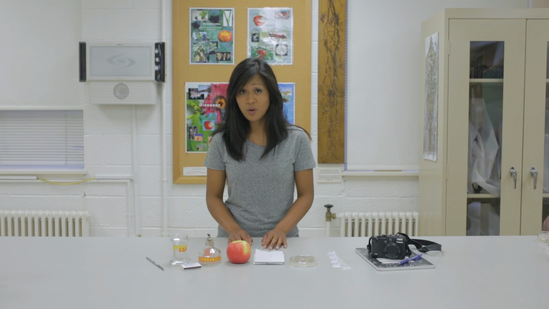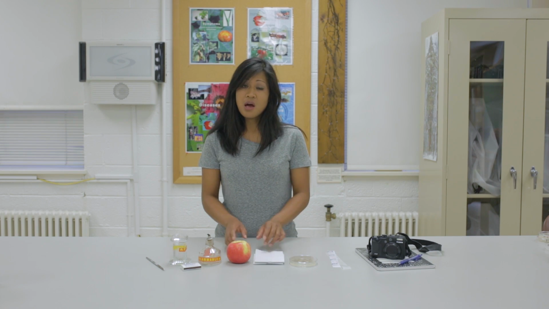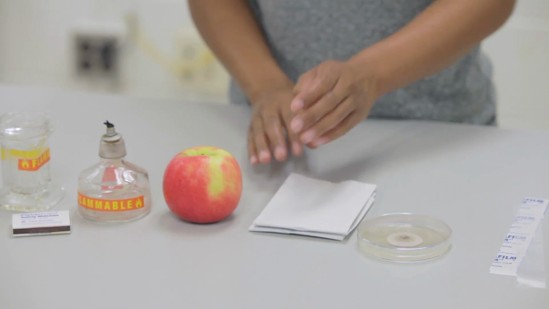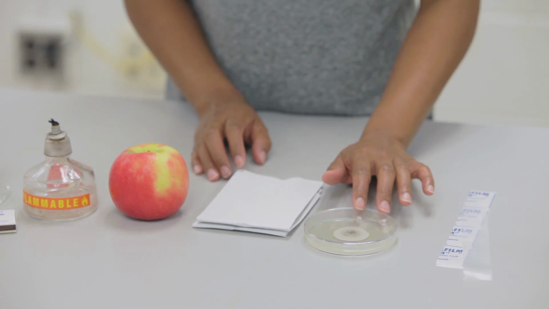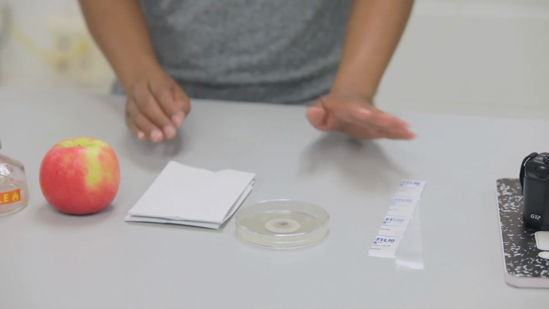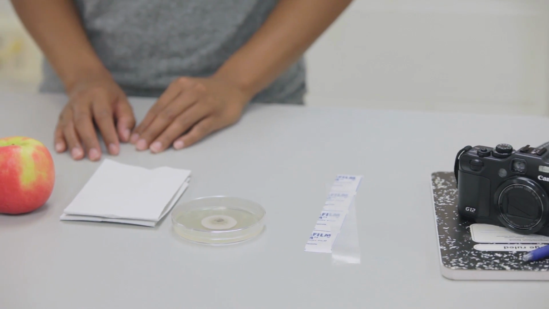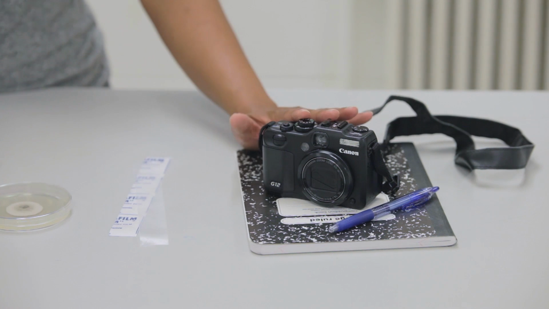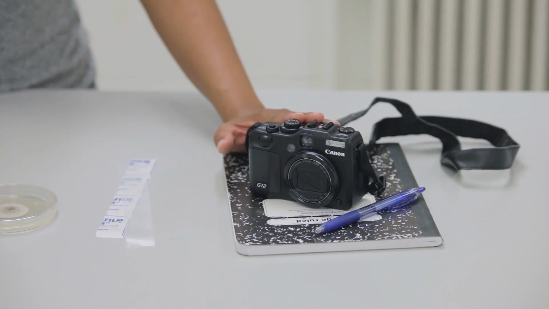For this step, we'll need a scalpel, alcohol, matches, and an alcohol lamp, an apple of the same variety that we isolated from, paper towels, the pure culture that we've isolated, parafilm, and a digital camera and notebook. You'll need to document the appearance of your pure culture. To do this, you can either describe it or take a photo that you can insert in the lab notebook.